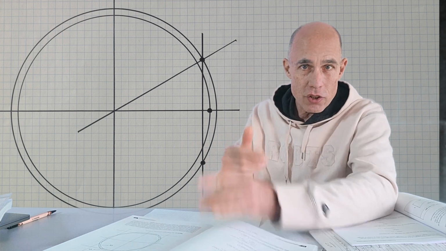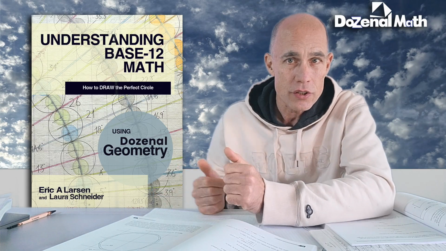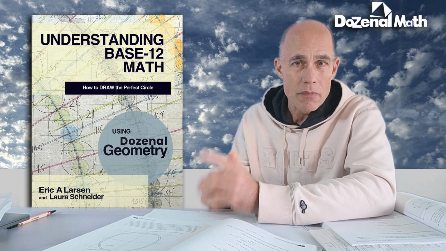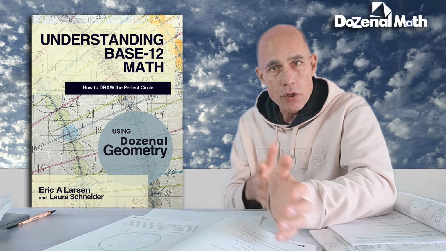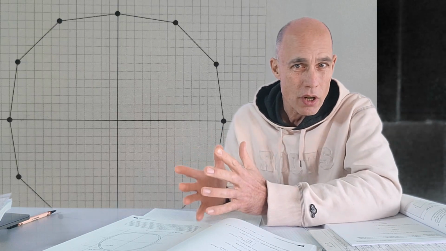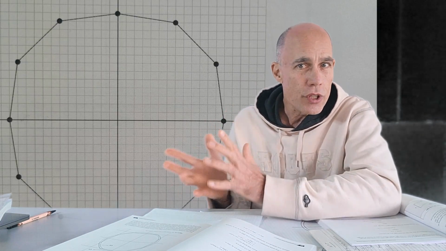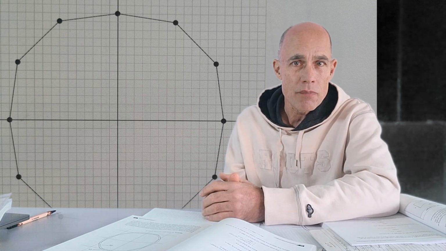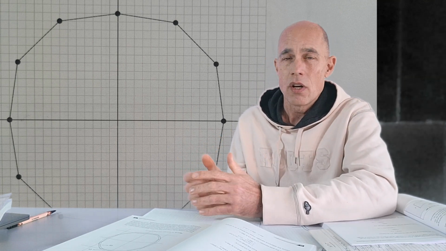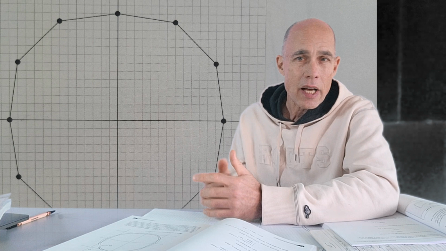Actually, maybe first, just to let you know, we're talking about my book called Understanding Base-12 Math: How to Draw the Perfect Circle Using Dodecagon Geometry. So right now we're progressing through the book. We're in chapter 3 where I'm introducing you to the Base-12 dodecagon, which is the new geometric pattern that only exists, or only exists with any significance, on the Base-12 Cartesian plane. We can draw this shape on regular graph paper, and our natural inclination would be to approach it from a base 10 point of view.